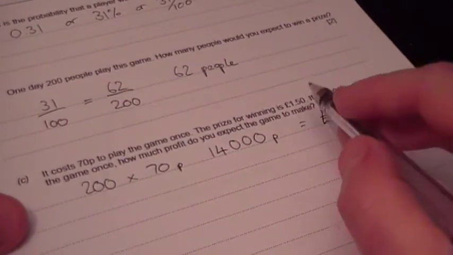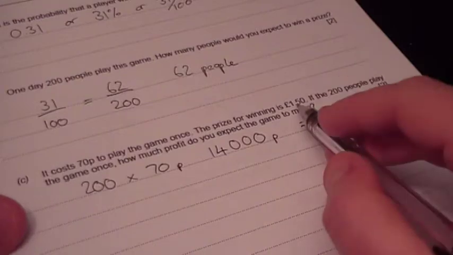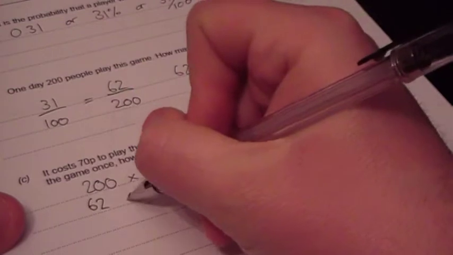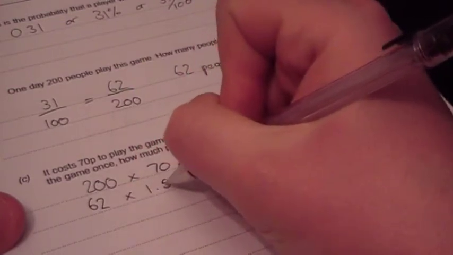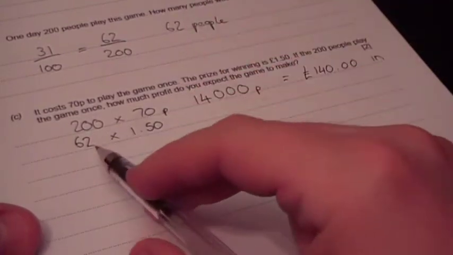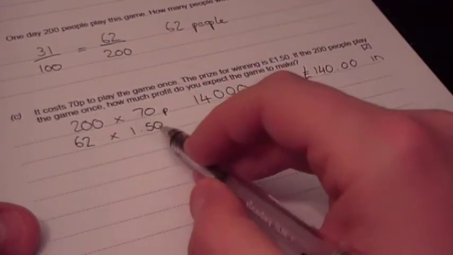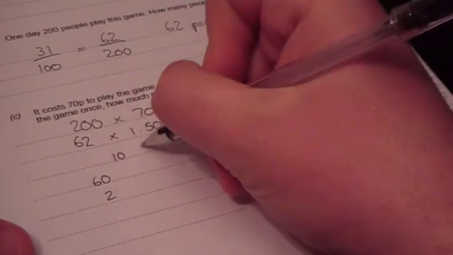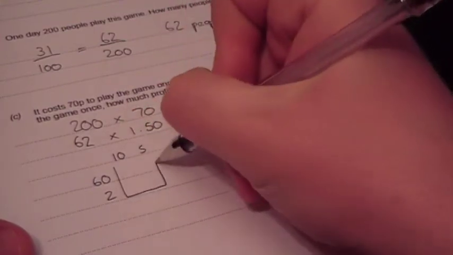Now you're going to be paying out prize money of £1.50 to an estimated 62 people. So we've got to give 62 people £1.50. The smartest way really to do this is either to partition the money, £1.50, which I'll talk about in a minute. The foolproof way is to just multiply 62 times 15.